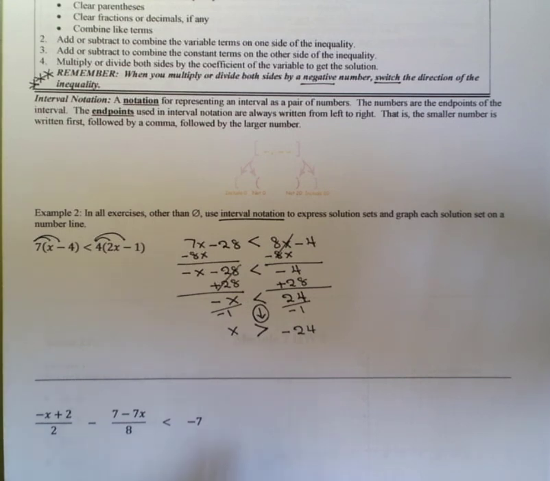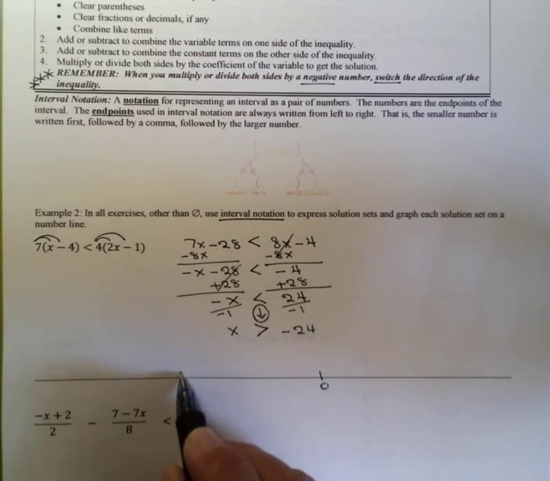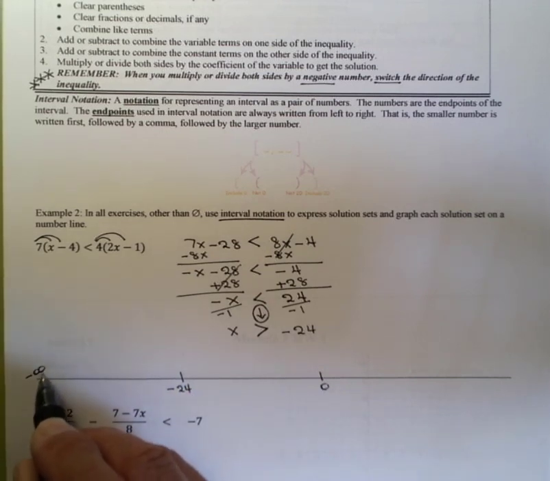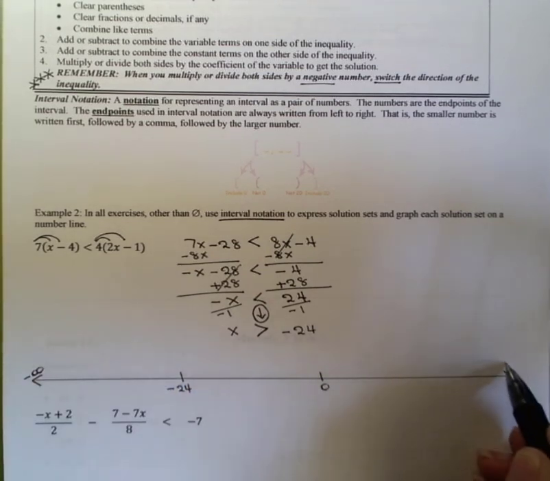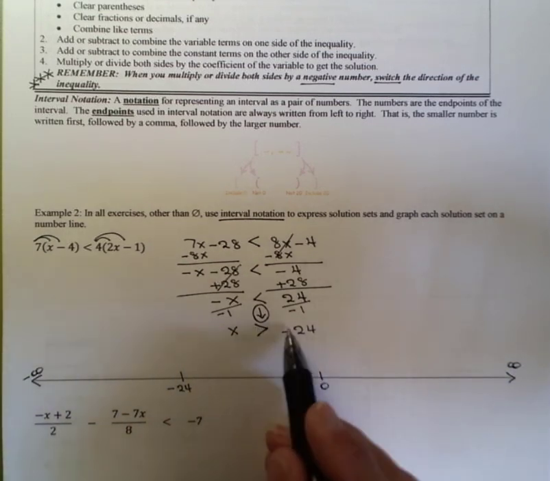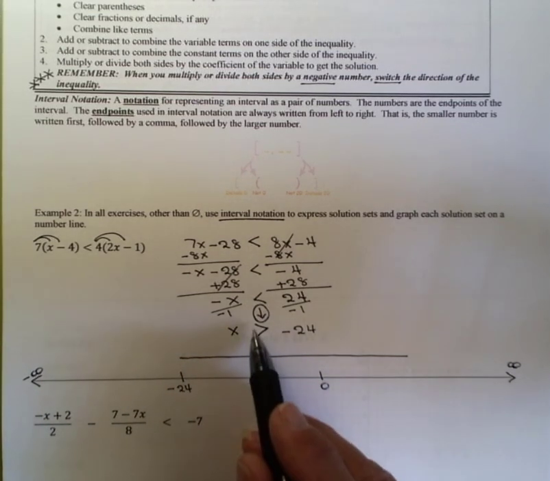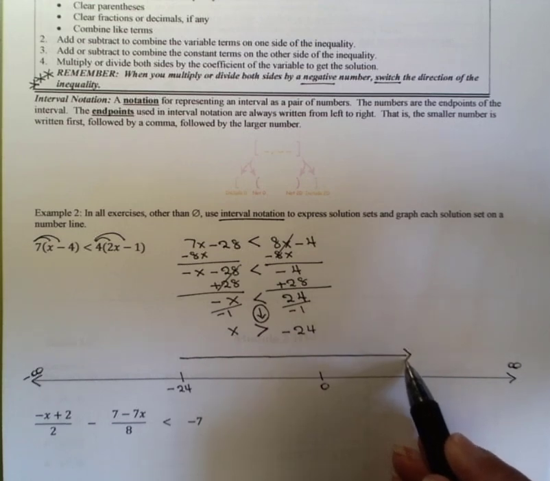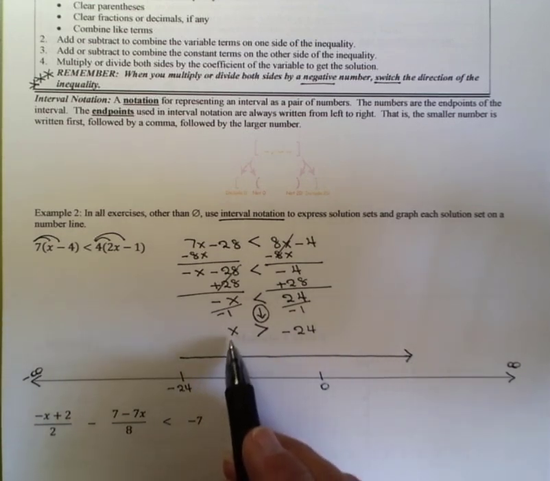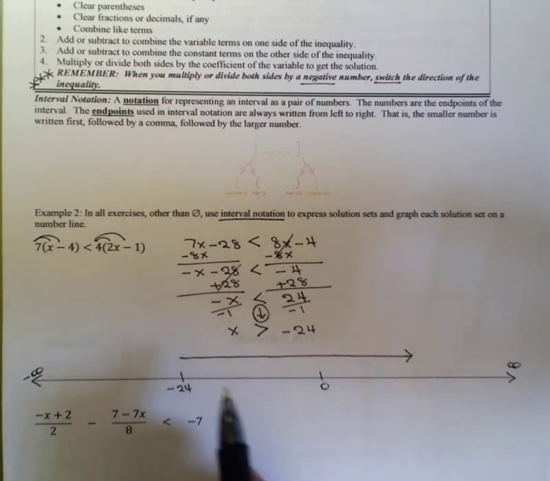So now I can graph it. I've got x over here on the left. I need that in order to graph it. I'm going to say, okay, I've got a 0 on my number line. I've got a negative 24. I've got a negative infinity over here. I've got a positive infinity over here. And I'm going to say everything x is greater than. In other words, my graph points in the direction of the arrow. And the only reason that works is because I have x over here on the left. If x had been on the right, it wouldn't be true, okay?